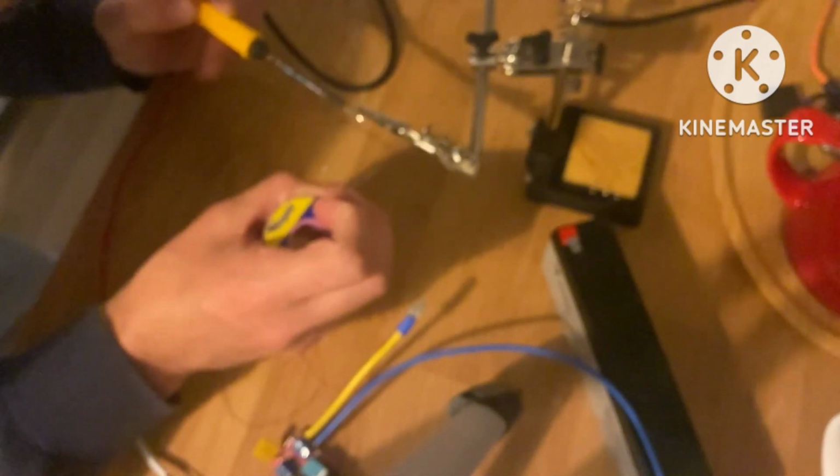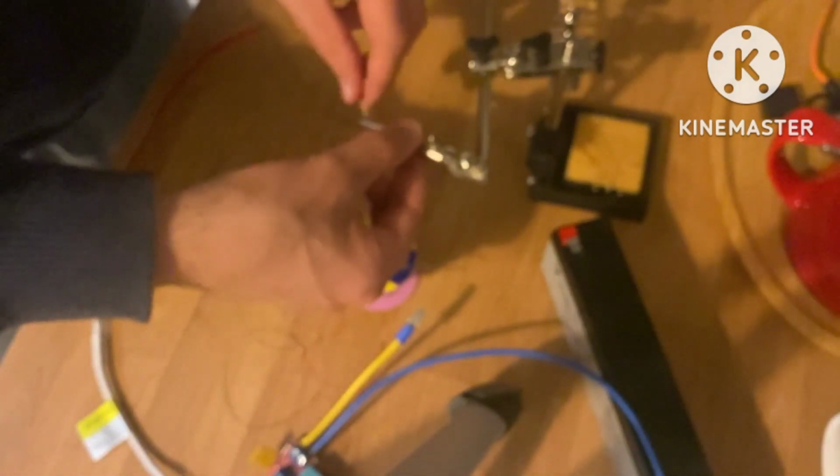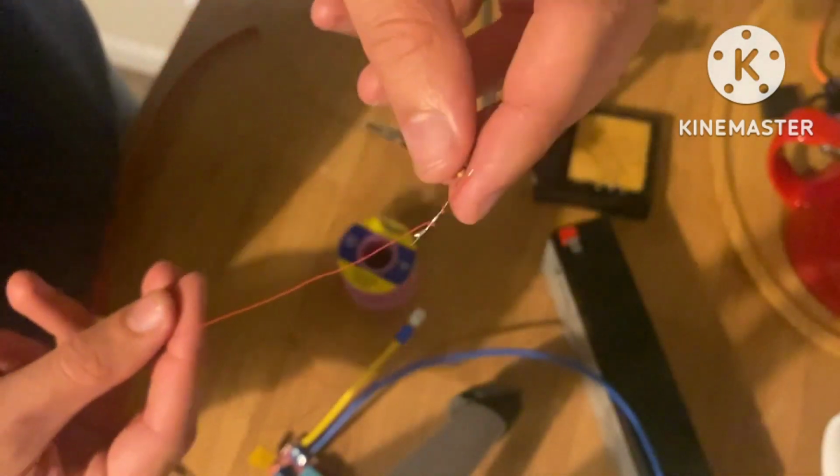Same principle, the heat of the soldering iron will just melt off any insulation. Incidentally, it doesn't matter where in the chain the resistor goes. It doesn't make any difference at all. The resistor can go at the start, it can go at the end, it can go in the middle, it doesn't matter. So we've now got the resistor in place.